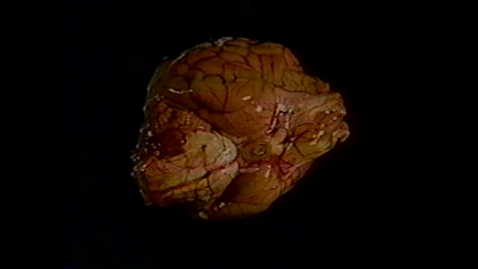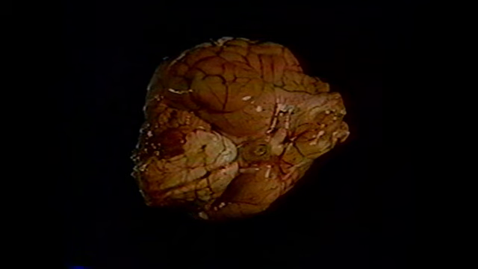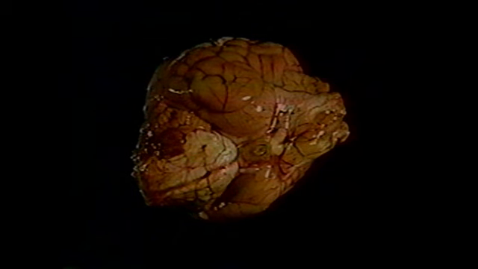This is from a dog also, 7-year-old. The critical thing is noticing this little pink to red mass bulging from the lateral aperture of the fourth ventricle. And this is a very common presentation for a choroid plexus tumor.